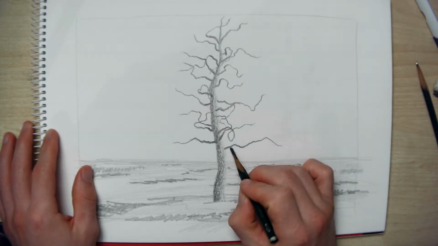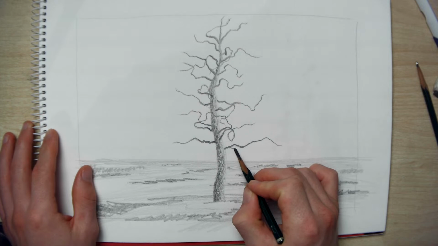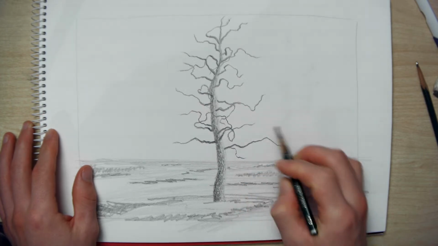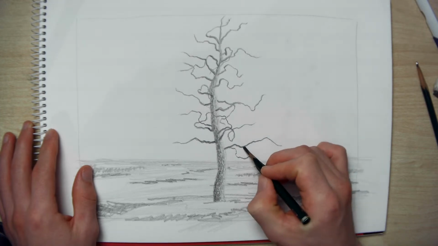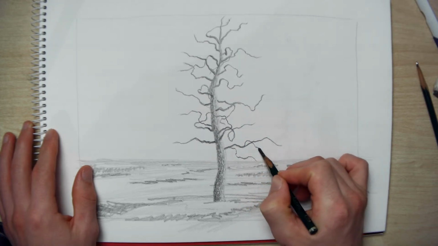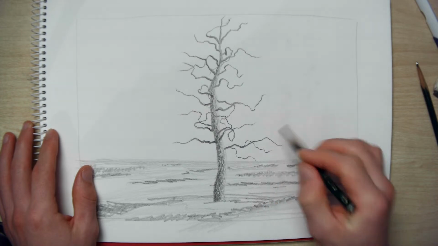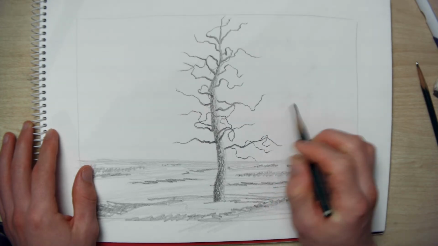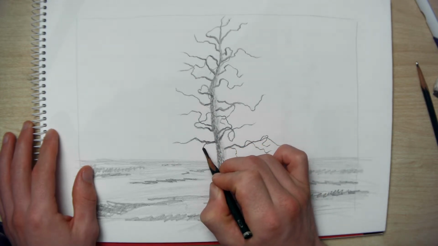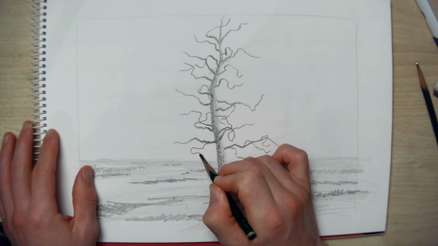And I'm going to add some more branches. Maybe making them a little longer. Let's say I'll add 3 branches to every primary branch right here.